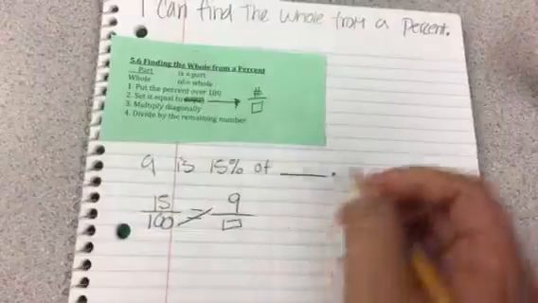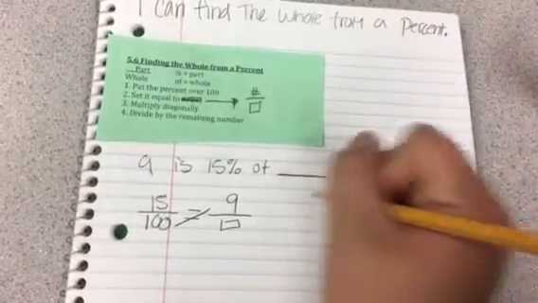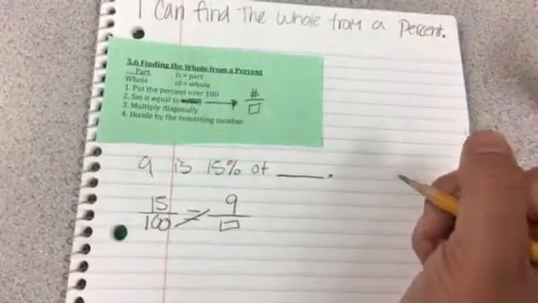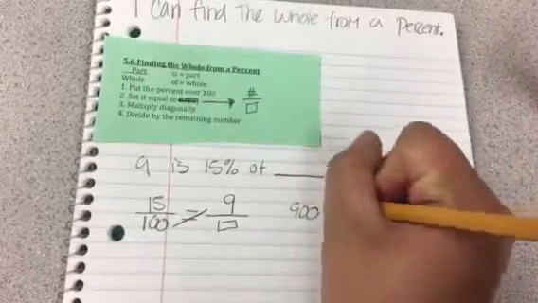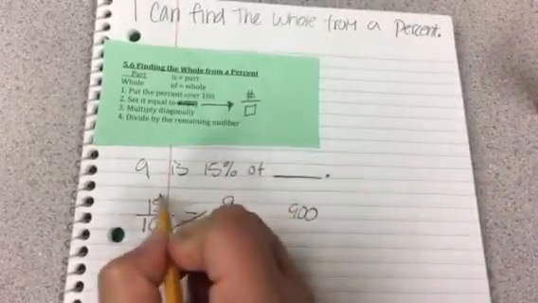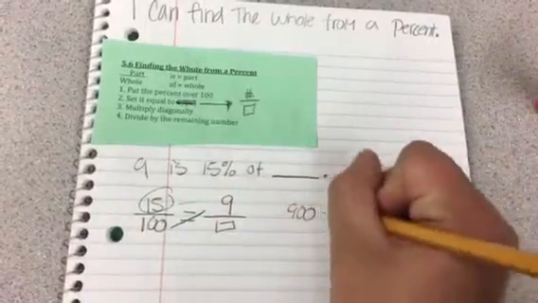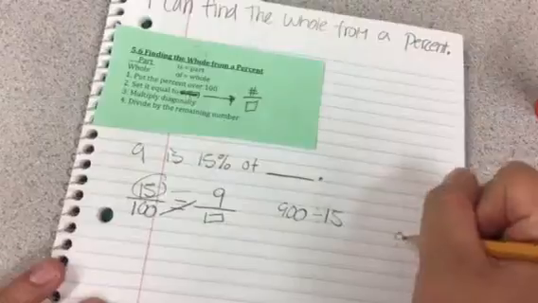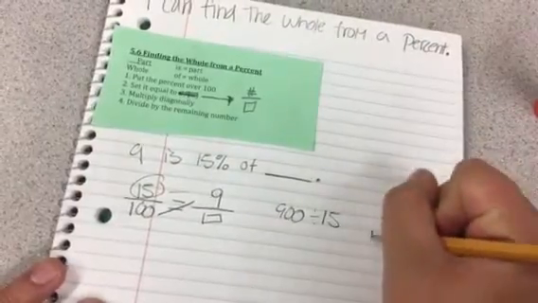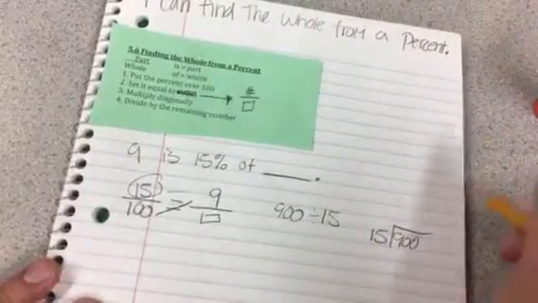So I'm going to multiply diagonally. I'm going to do 9 times 100. That's really easy, right? What is it? I hope all of you answered. 9 times 100 is 900. Then I'm going to divide by what's left over, which is 15. I know that I can't solve it this way, so I'm going to do some math on the side. I'm going to box up my 900, with 15 hanging out on the outside.